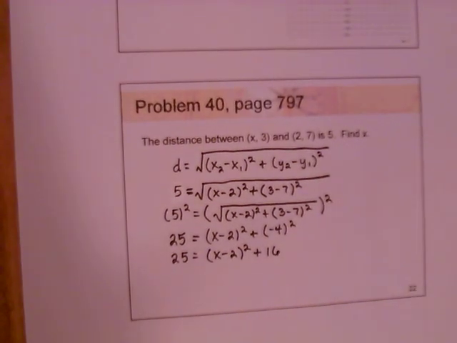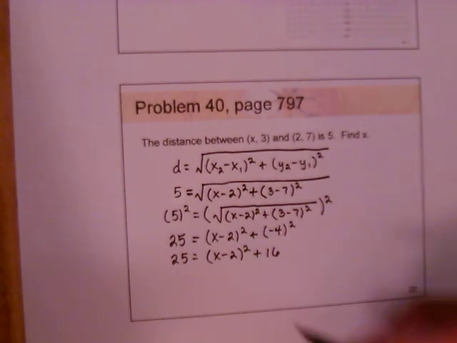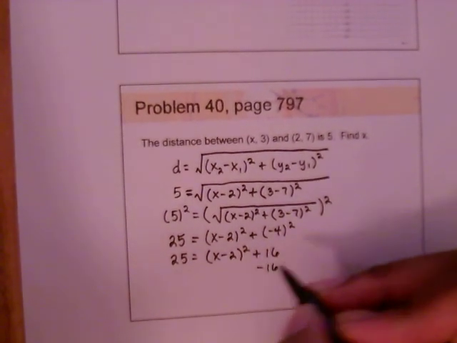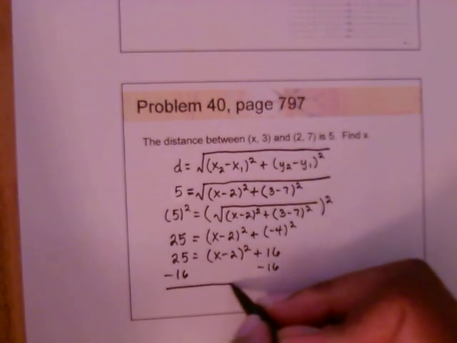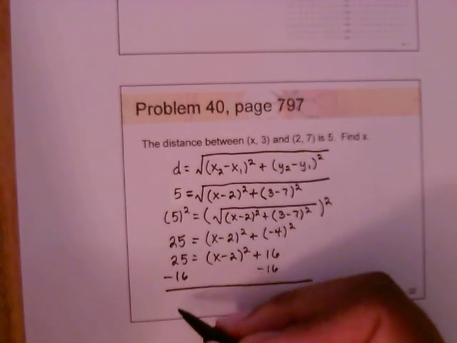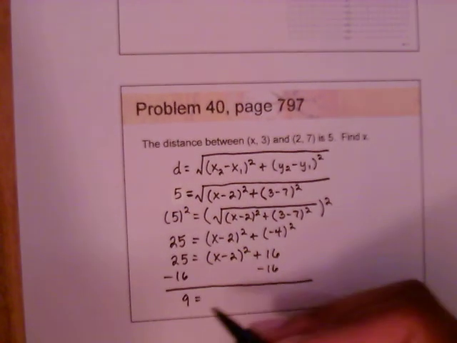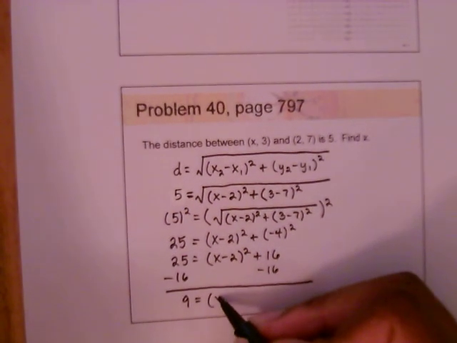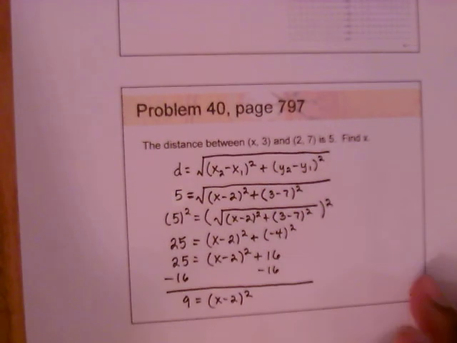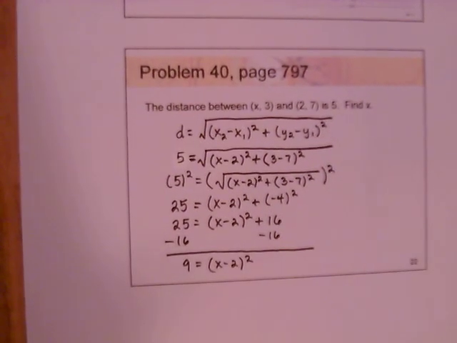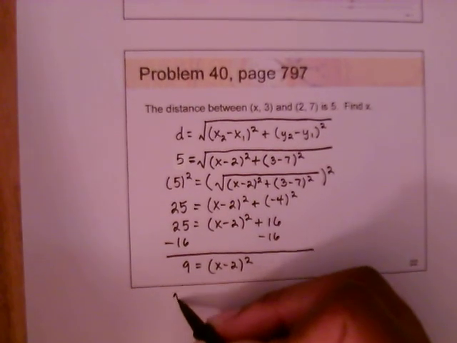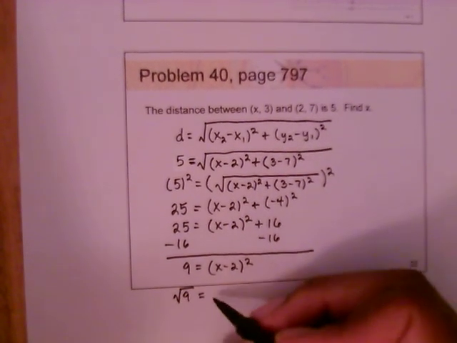And now I'm going to get (x minus 2) quantity squared by itself. I'm adding 16, so I need to subtract 16 on both sides. That means 25 minus 16 will be 9, and that's equal to (x minus 2) quantity squared. And now next I need to get rid of that square on the x minus 2. X minus 2 is being squared, so the opposite of that would be to take the square root on both sides.